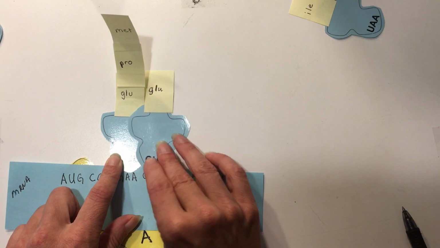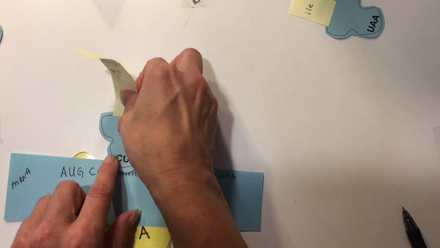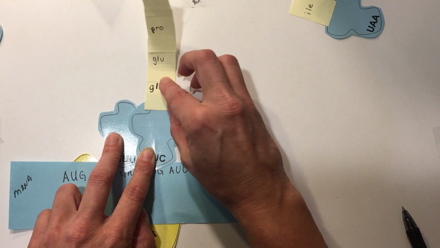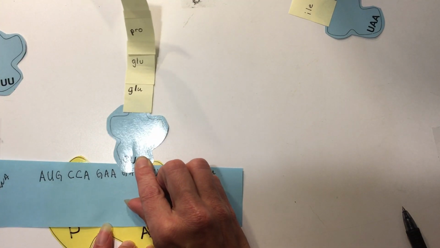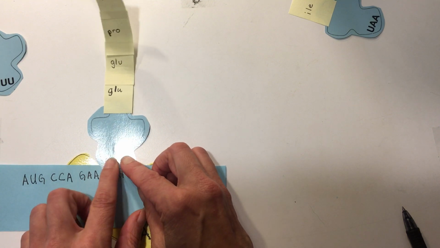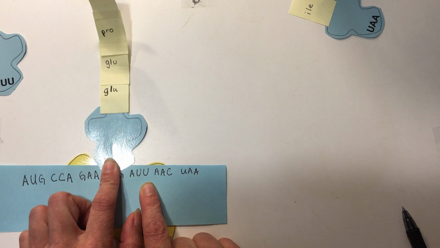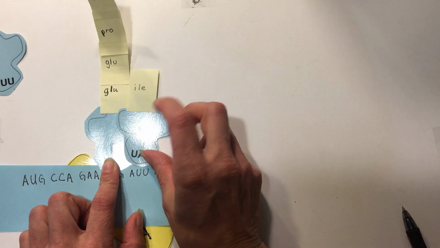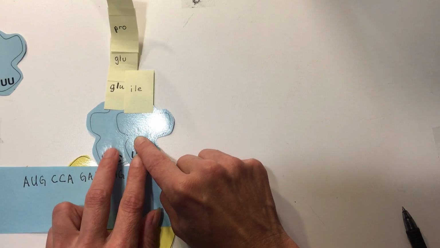So we come in, match our next anticodon to our codon on mRNA, and we're going to lift up the growing polypeptide chain, attach it to the new amino acid. This tRNA leaves, and then the mRNA slides over to the P site. So now we have AUU, so we need UAA. So that's going to be isoleucine, which actually has the three-letter symbol ILE.